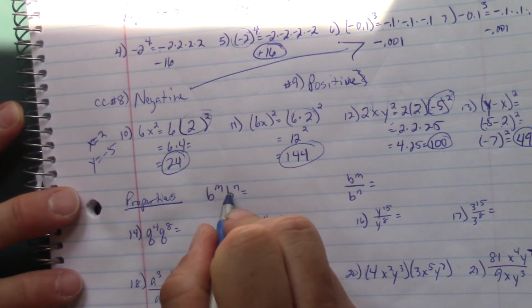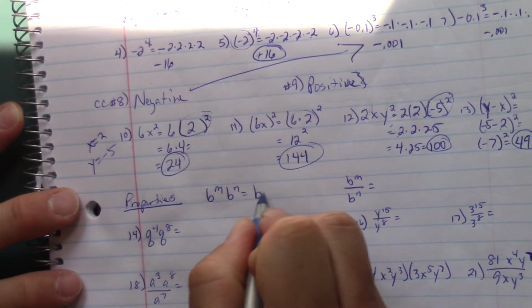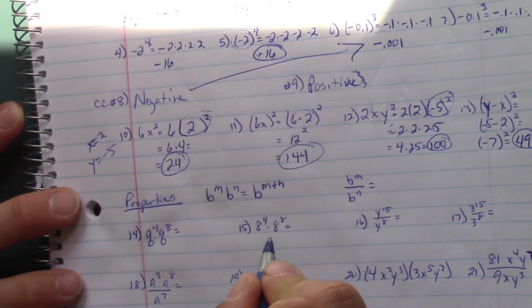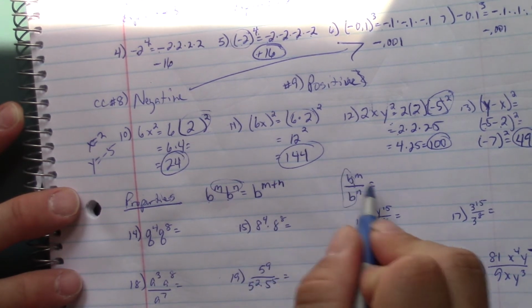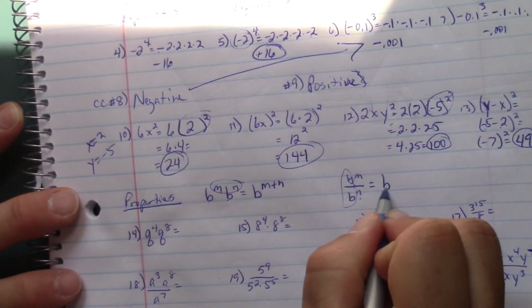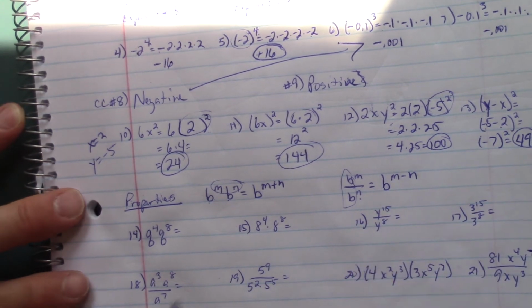b^m times b^n gives me b to the m plus n power. So when they have the same base, you add the exponents. When they have the same base, you subtract the exponents when it's divided. So b to the m minus n. So here's what they mean.